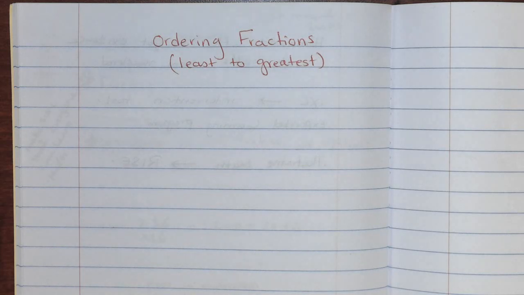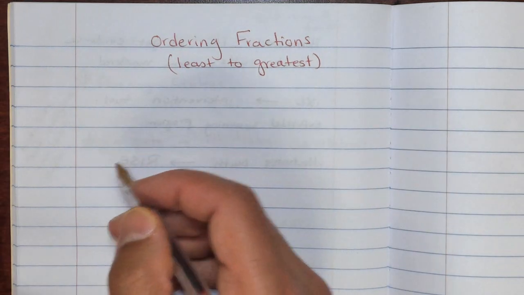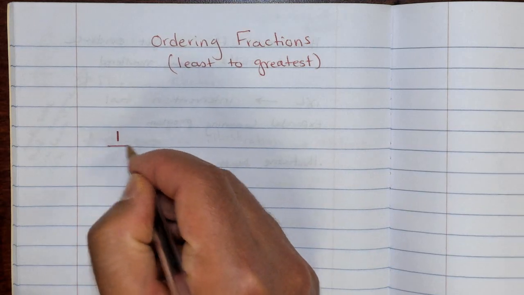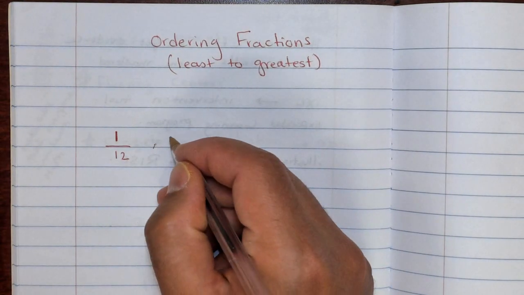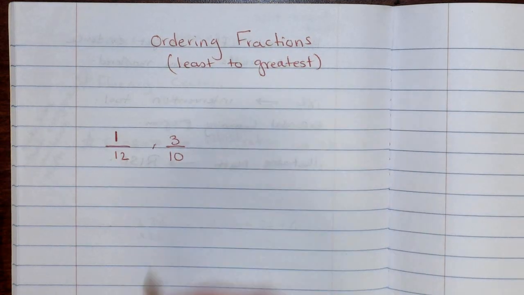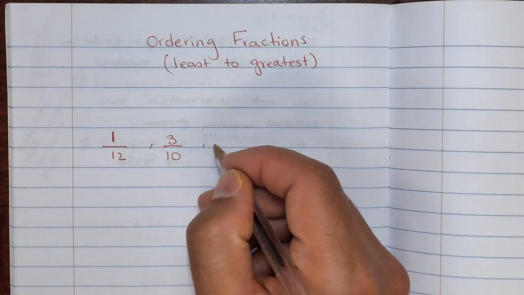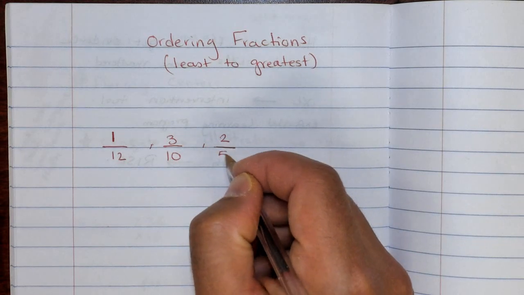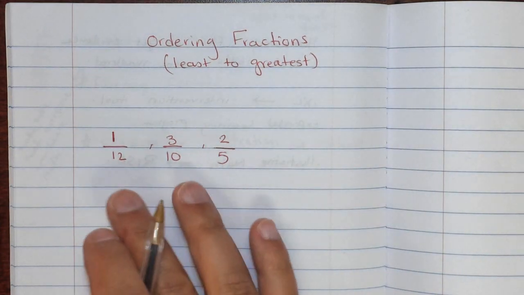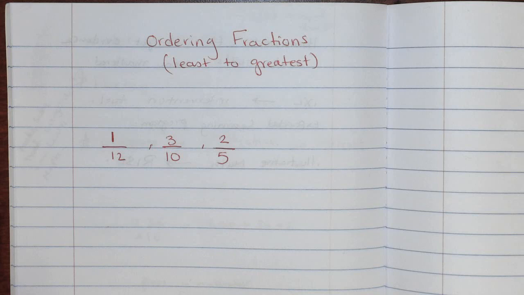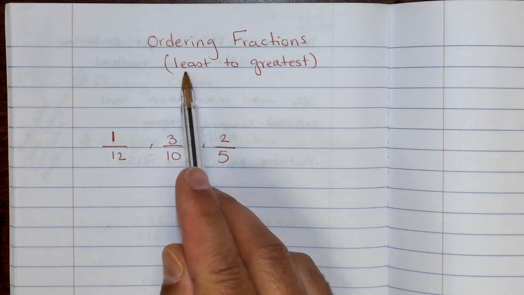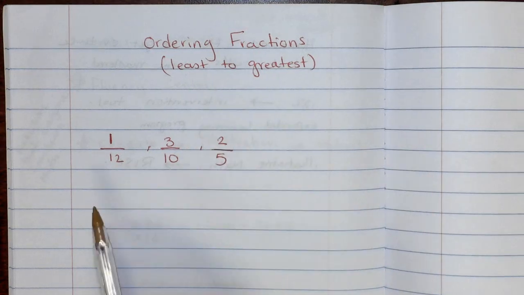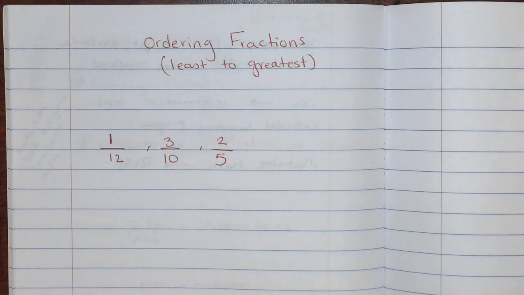Okay, so let's say we have 1/12 and we have 3/10 and we have 2/5. Okay, so we have three different fractions. We want to organize them, we want to order them from the least to the greatest. So what does that mean?